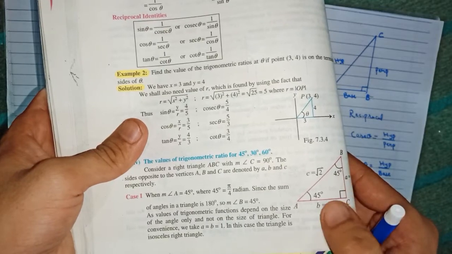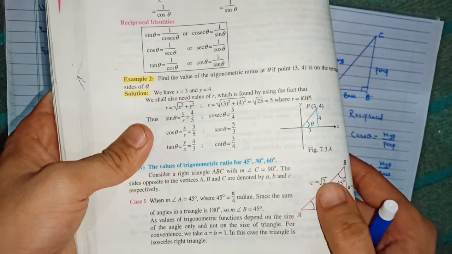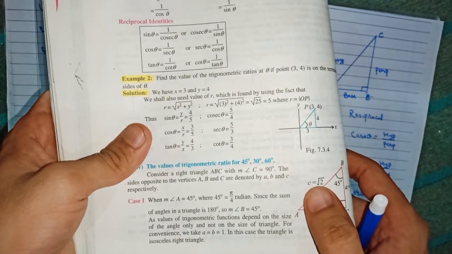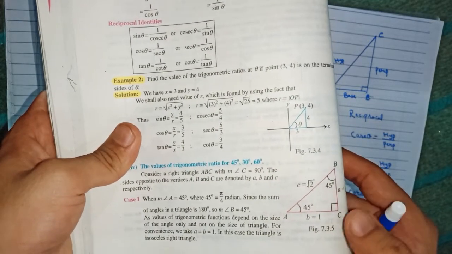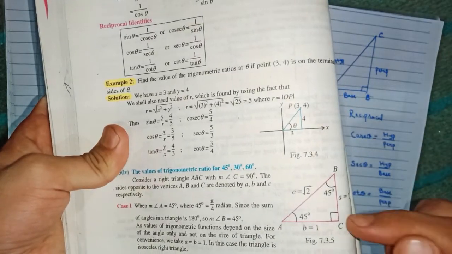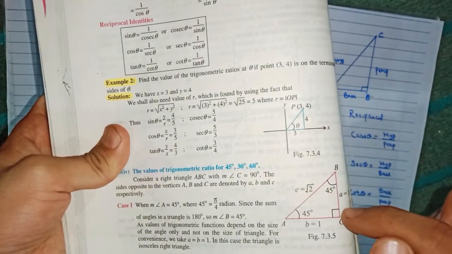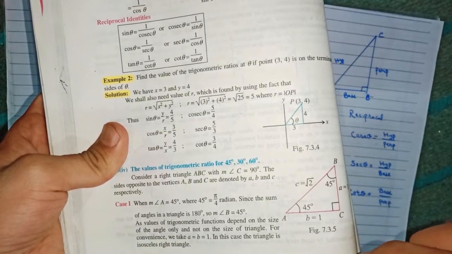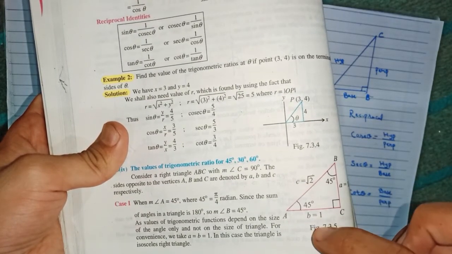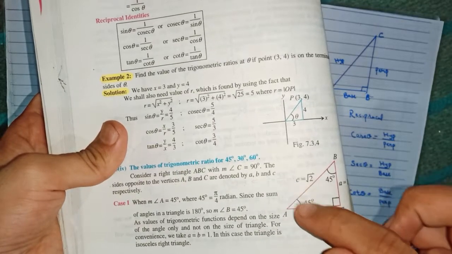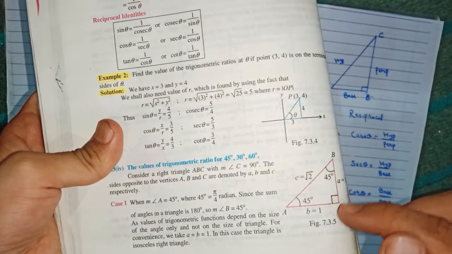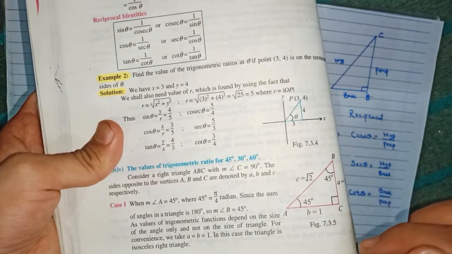And using Pythagoras theorem, the hypotenuse squared equals base squared plus perpendicular squared. It will be square root 2. Now sin theta, you know, is perpendicular over hypotenuse. Sin 45 will be 1 over square root 2. Cos theta, you know, is base over hypotenuse. Cos 45 equals 1 over square root 2. And tangent theta, you know, is perpendicular over base, 1 over 1 equals 1.